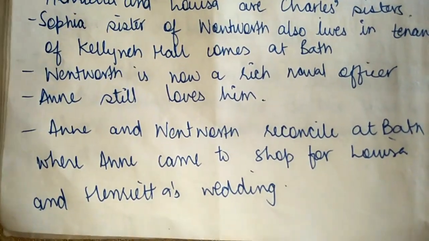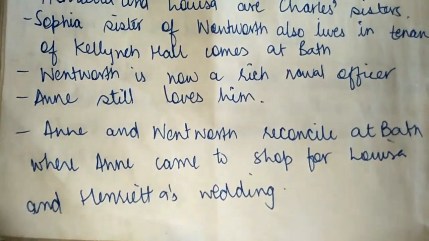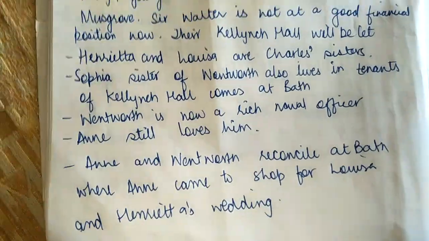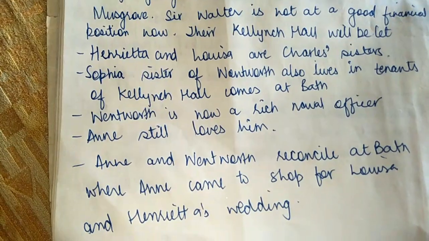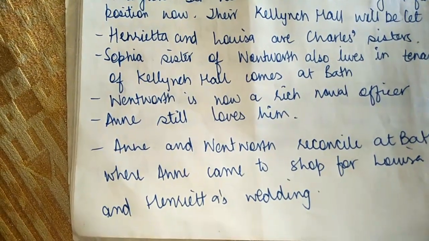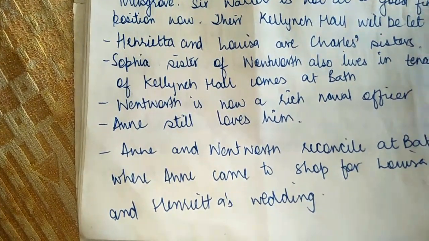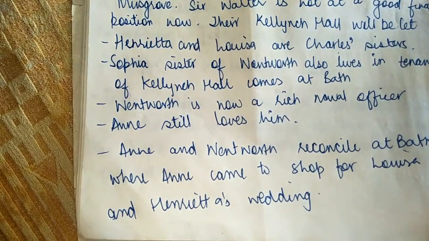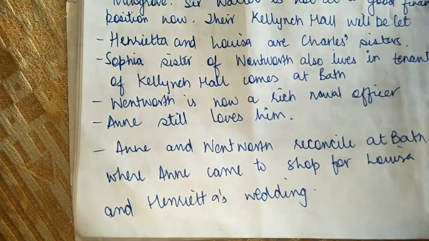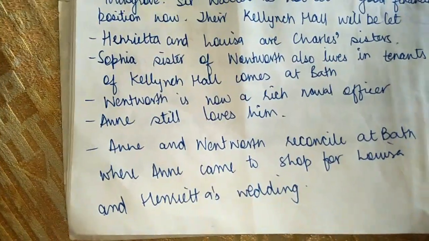So now we see Anne and Wentworth reconcile at Bath where Anne came to shop for Louisa and Henrietta's wedding. Initially, nobody was happy with their engagement when Anne was only 19, but now her aunt only says that they had a misconception regarding Wentworth, and he was a nice guy and all of that. So now the ending is really happy. Anne is reconciled with Wentworth.